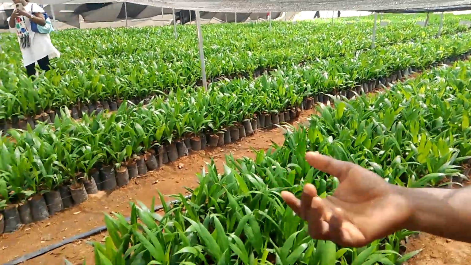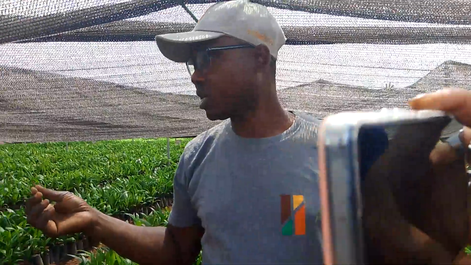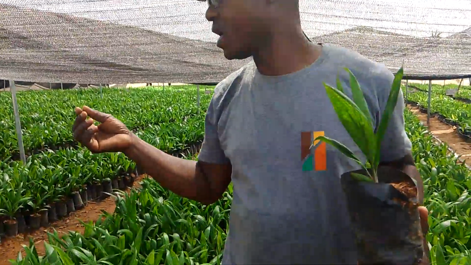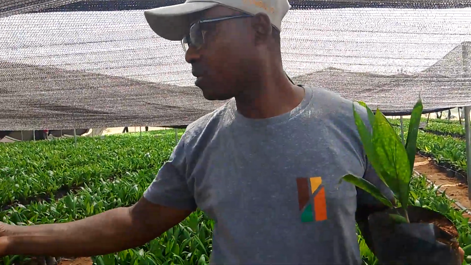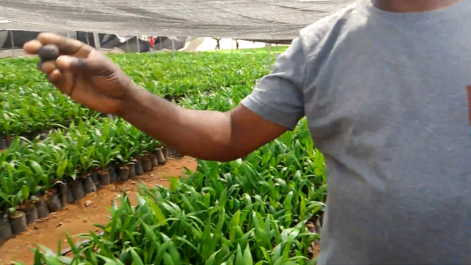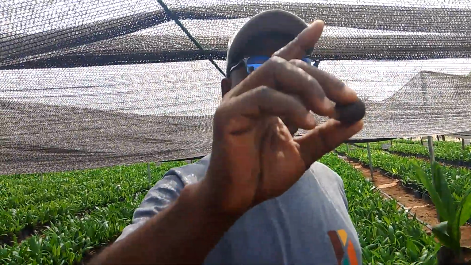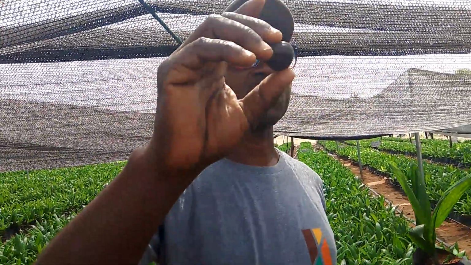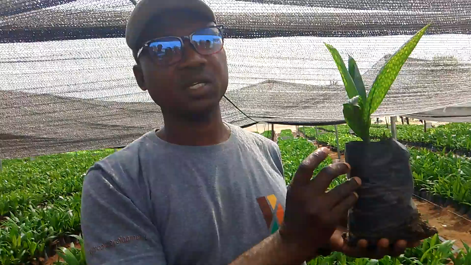Some of you may be wondering, are we making pure water here? Because I think it's only a pure water company where you can find such a setup. Yes, it's okay. So this is the nut. This is what we planted. The one we planted germinated. It has a plumule and it has a radicle. So this is what we planted to give us this.